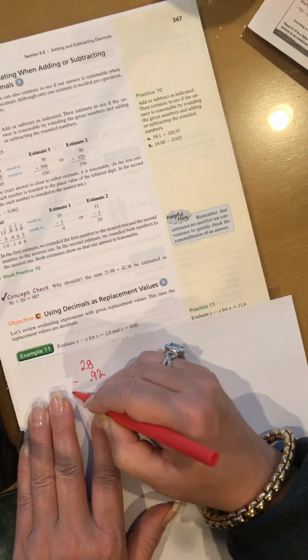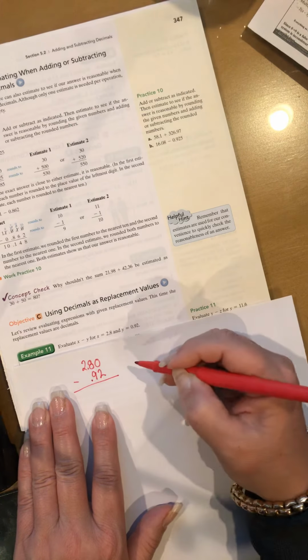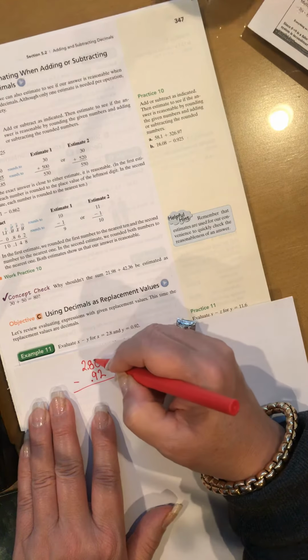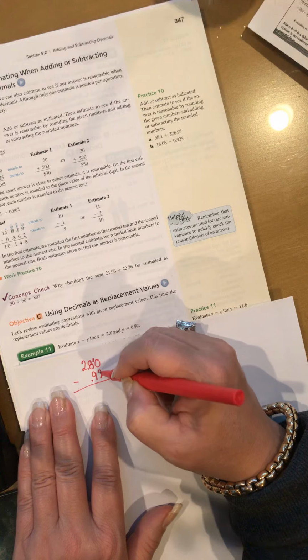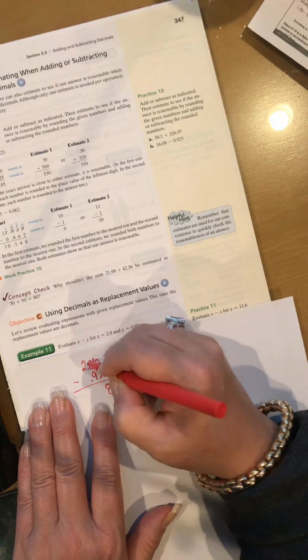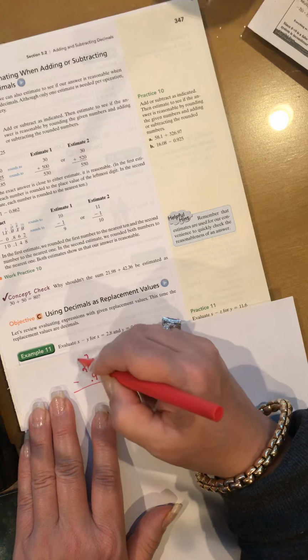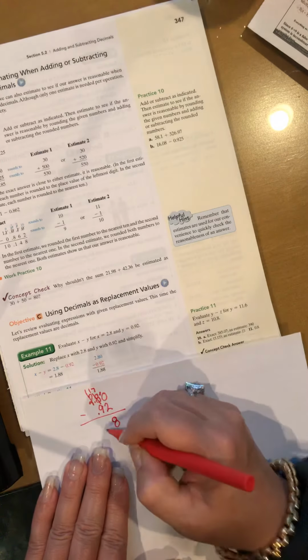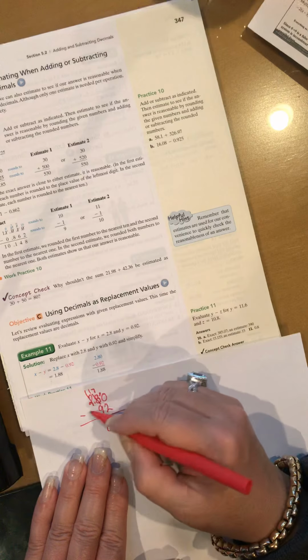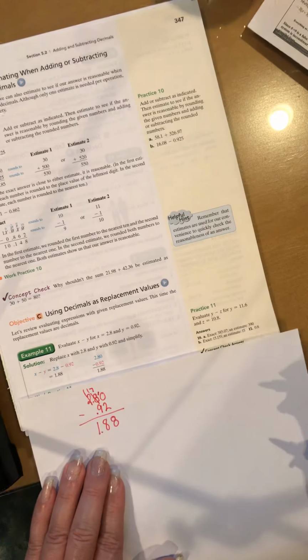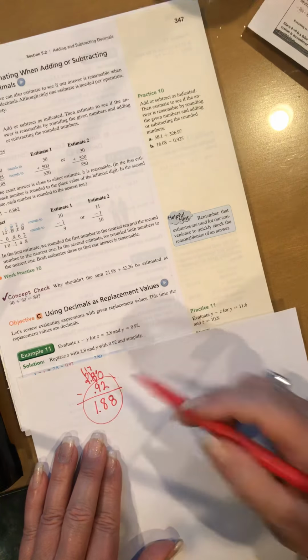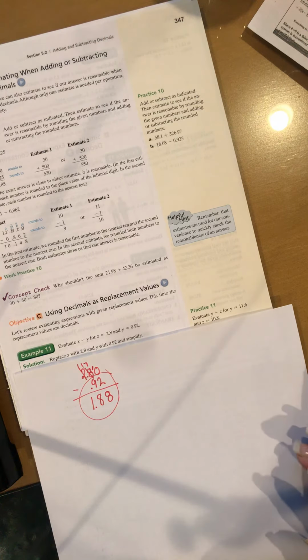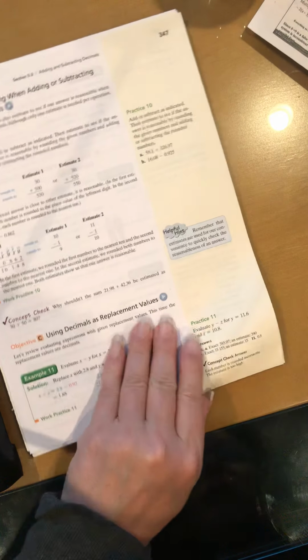So again, make sure you line up your decimals, okay? So you're going to borrow 1. This is going to be a 10. 10 minus 2 is 8. Okay, so this became a 7. Borrow. So 17 minus 9 is 8. And 1 minus 0 is 1. So it's 1.88. And you could add these up and make sure that you get that answer, which you do. Okay, so evaluating expressions, all you do is plug and chug.